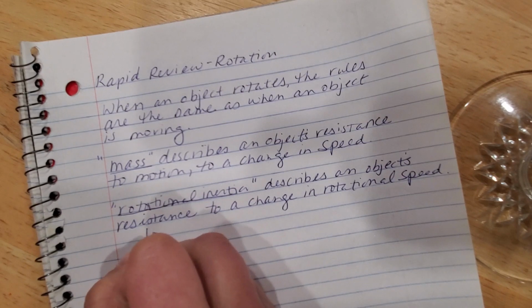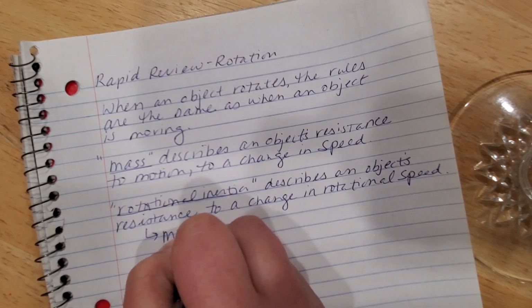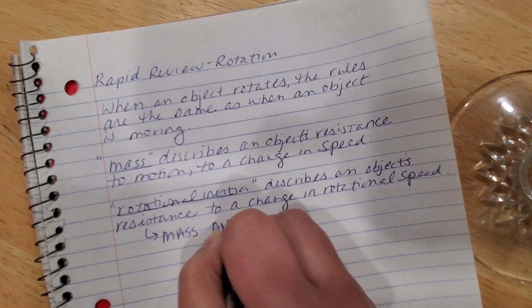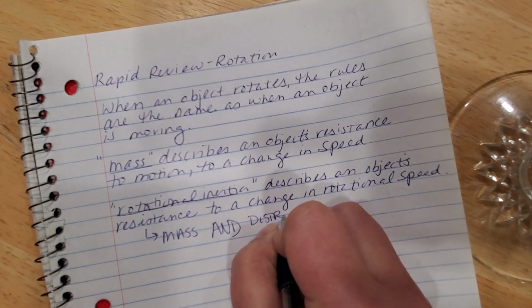Now, rotational inertia depends on two things. Rotational inertia depends on mass and distribution of mass.